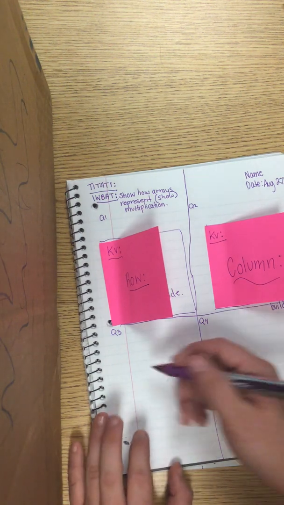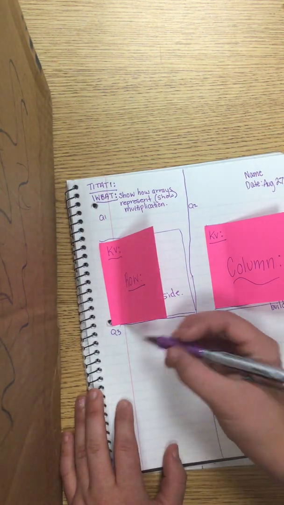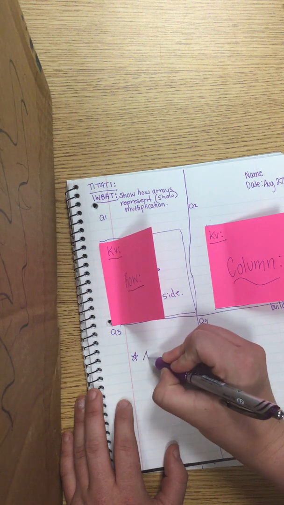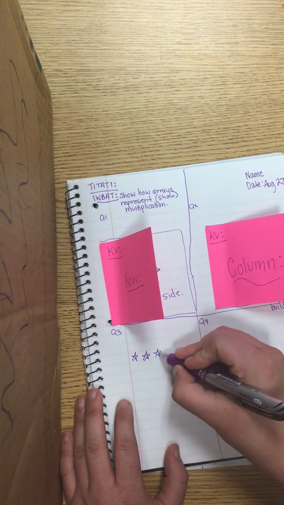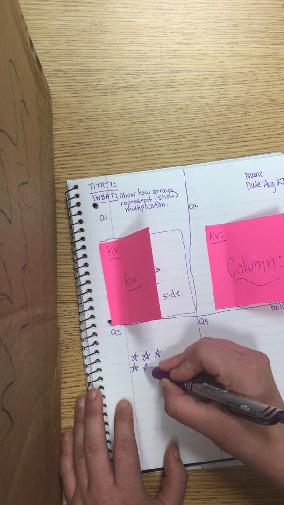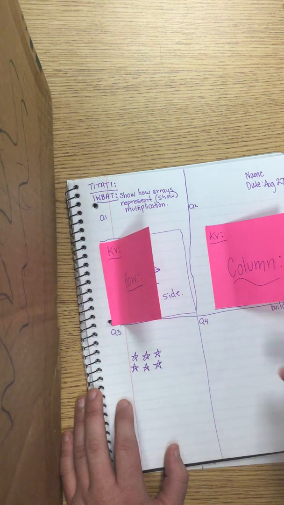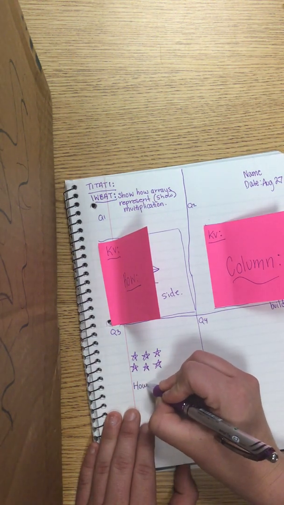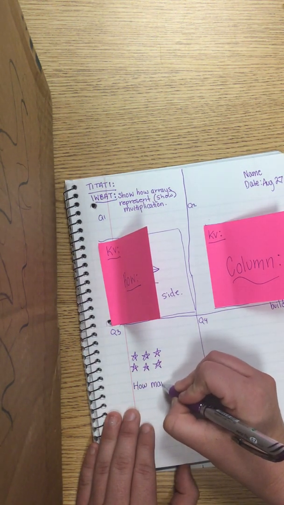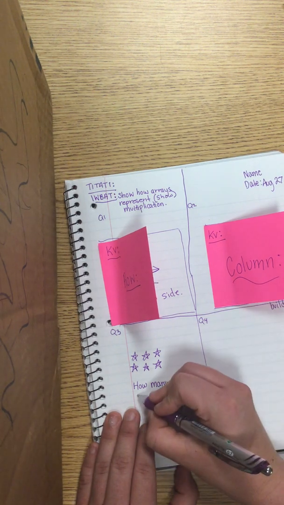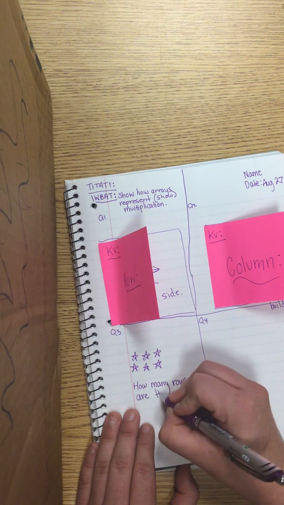Okay, so quadrant 3, I'm going to give you an example. So if we have, so I'm going to ask, how many rows are there?